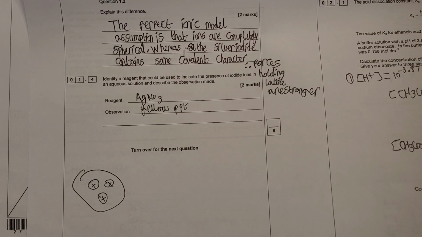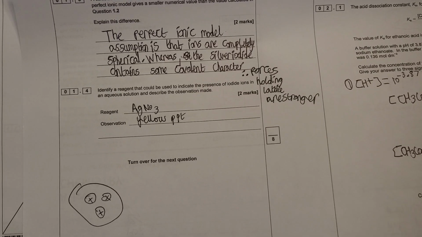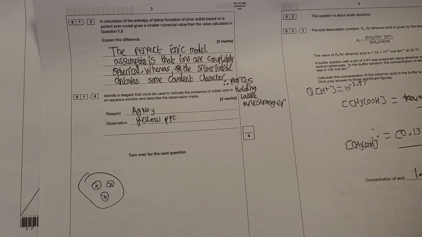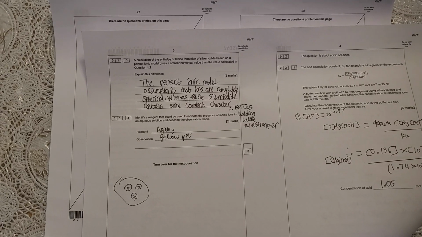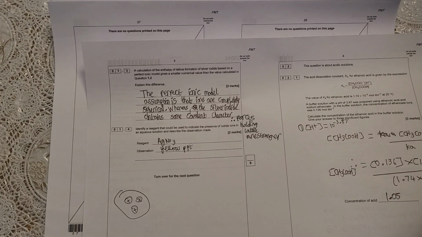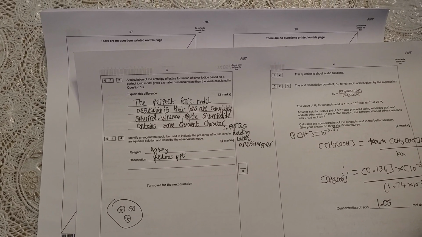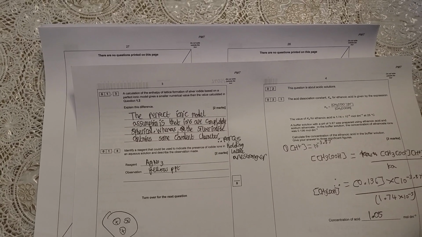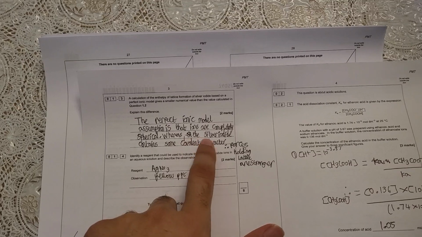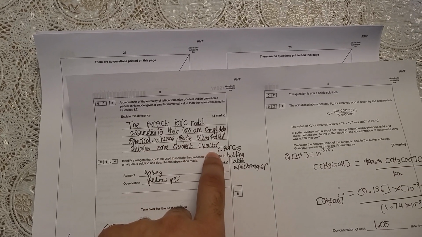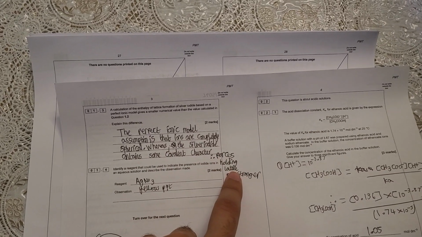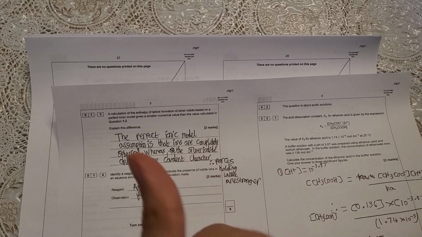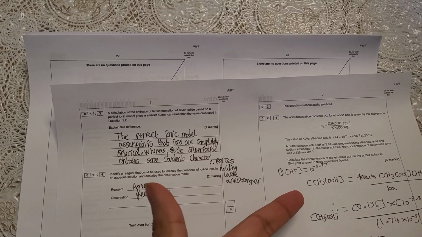the calculation of enthalpy of lattice formation of silver iodide based on a perfect ionic model gives a smaller numerical value than the value expected in question 1.2. Explain the difference. The idea that the perfect ionic model assumption is that ions are completely spherical, whereas the silver iodide contains some covalent character. And then don't just say that, because then say silver iodide contains some covalent character, therefore the forces holding the lattice together are stronger.